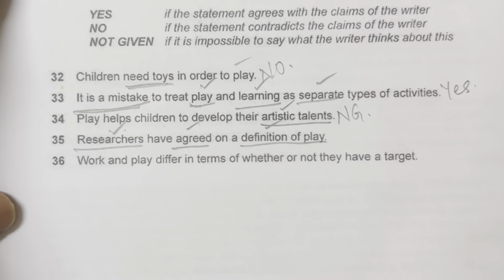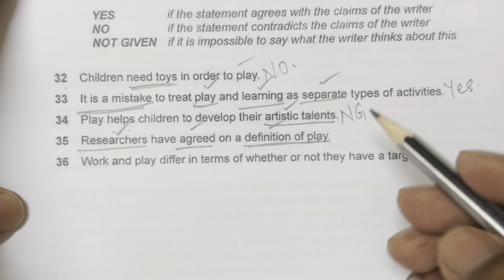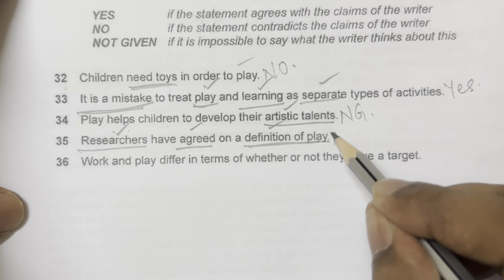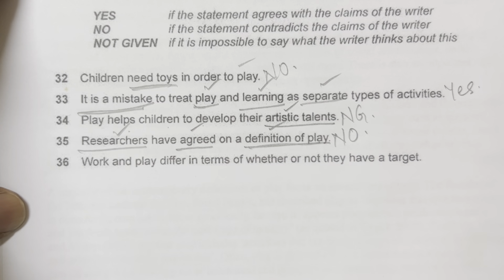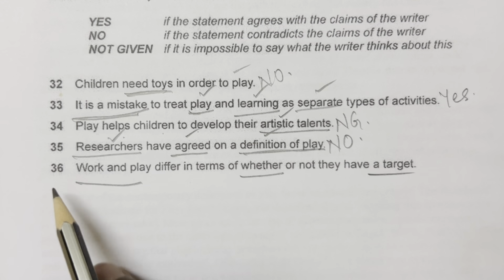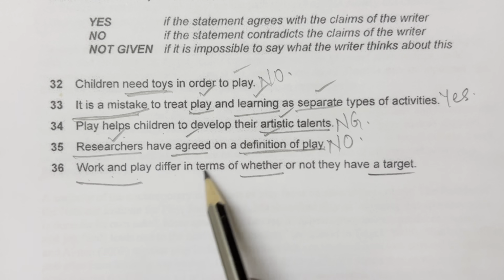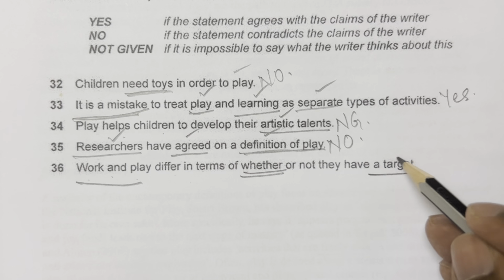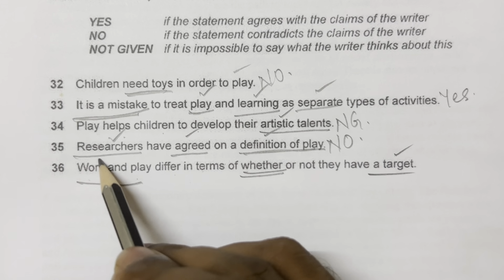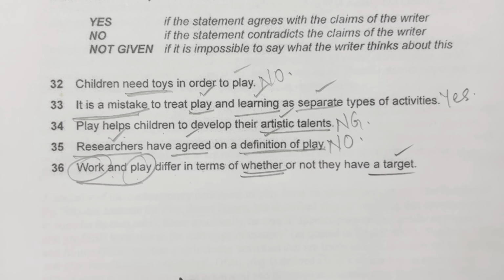Okay, so the researchers have agreed on a definition of play? No, it is still eluding, meaning it is still confusing the researchers. Next, 36. Work and play differ in terms of whether or not they have a target. Okay, so he is talking about the difference between work and play.